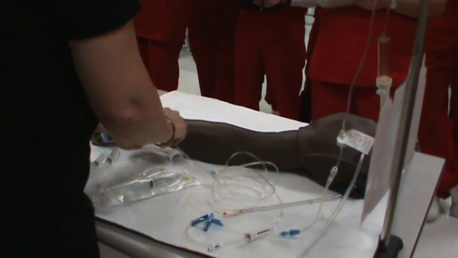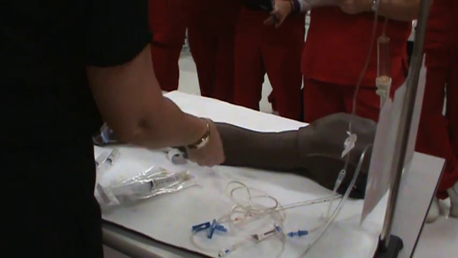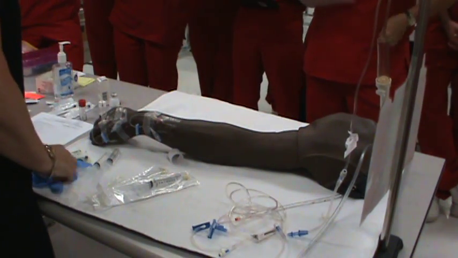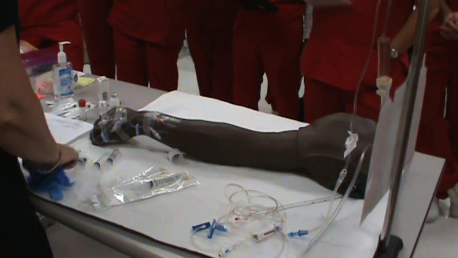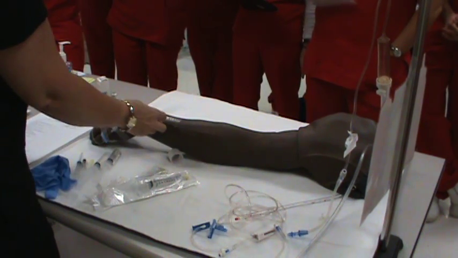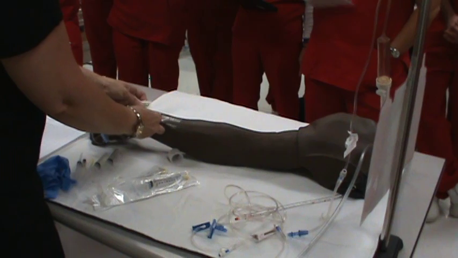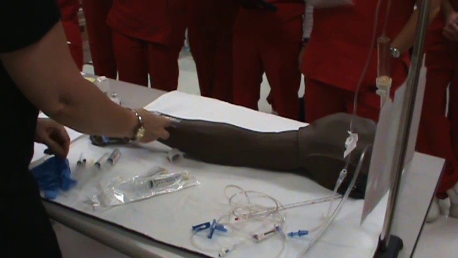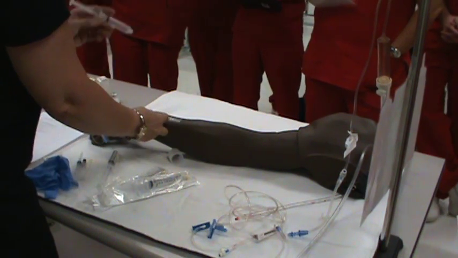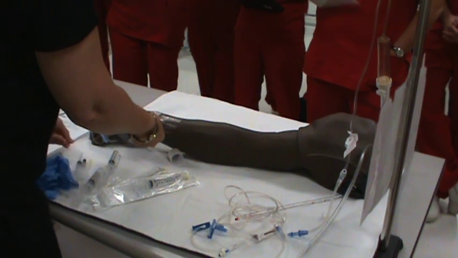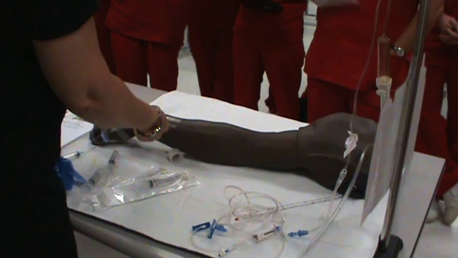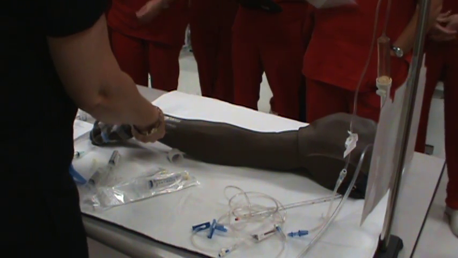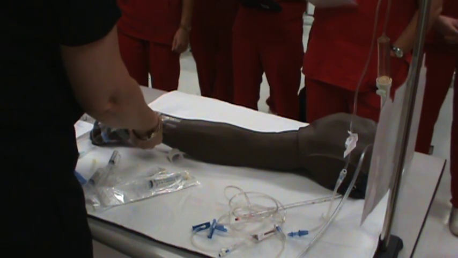So now we have a saline lock. So we just come in. Any saline lock, and it looks good. So clean your port, of course. Then you have your 3 mL and attach that.